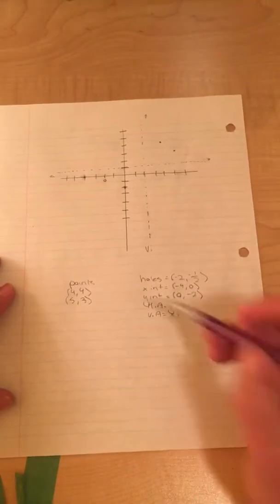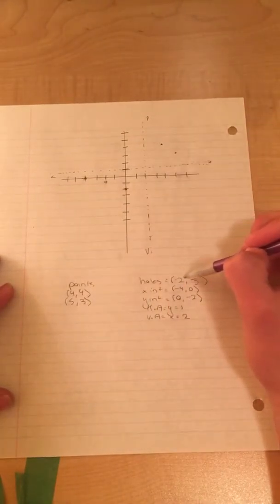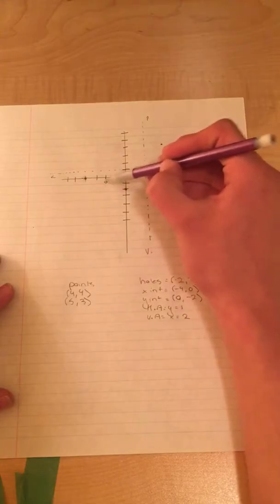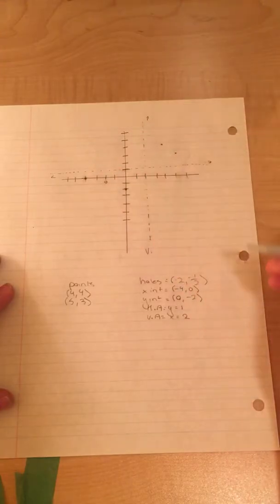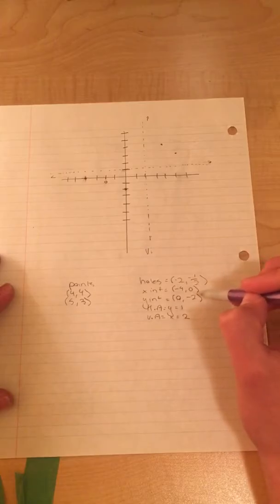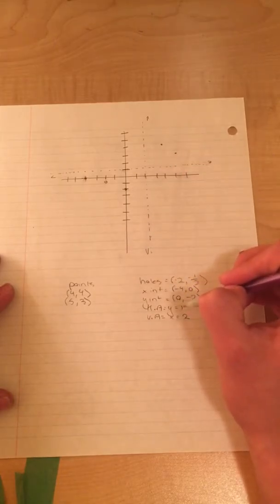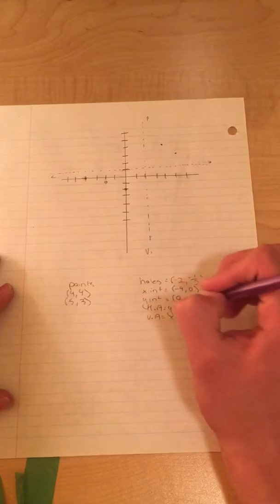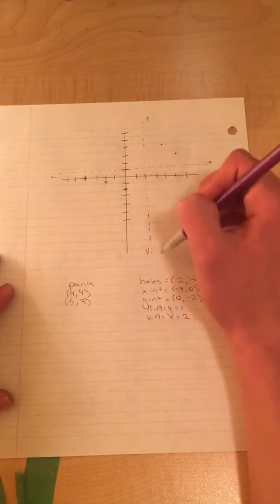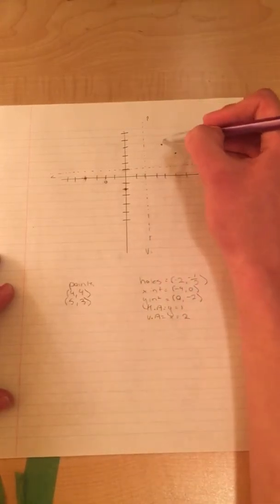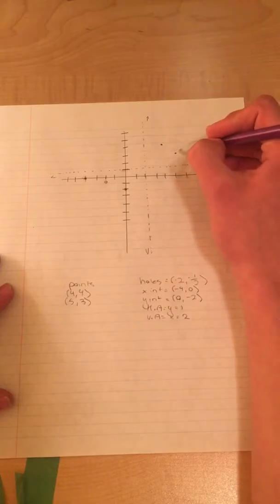Now we're just going to flip this over and get the graph going. We put our points on there. We have our hole at (negative 2, negative 1), right there. Our x-intercept is at (negative 4, 0). Our y-intercept is at (0, negative 2). Our horizontal asymptote is at y equals 1, and our vertical asymptote is at x equals 2. Then I plot the points (4, 4) and (5, 3) for you there.